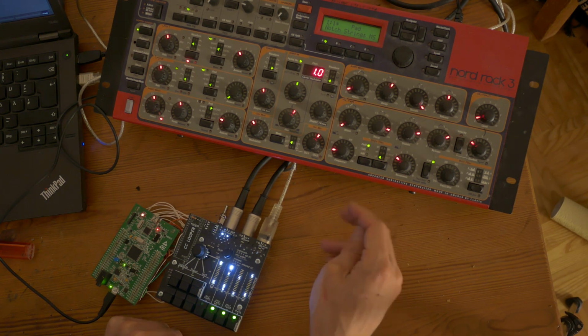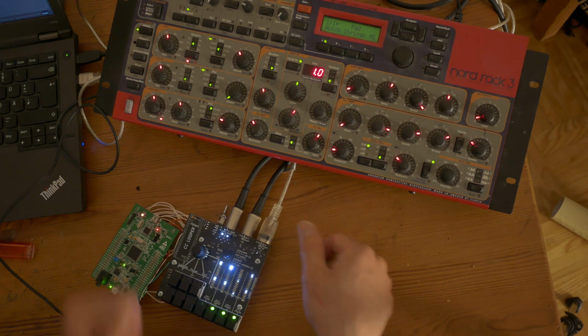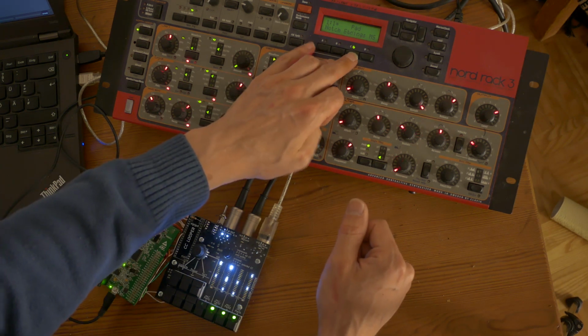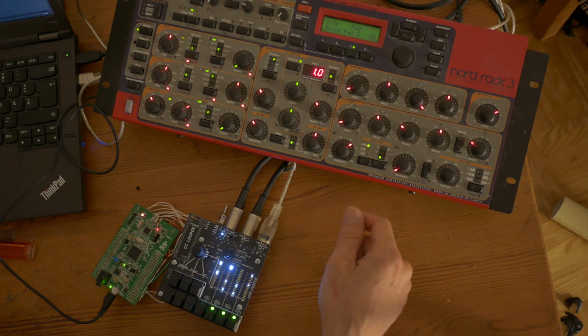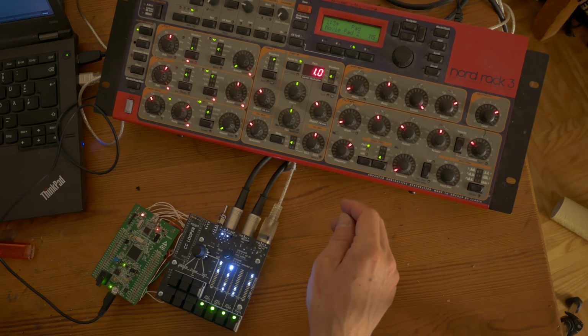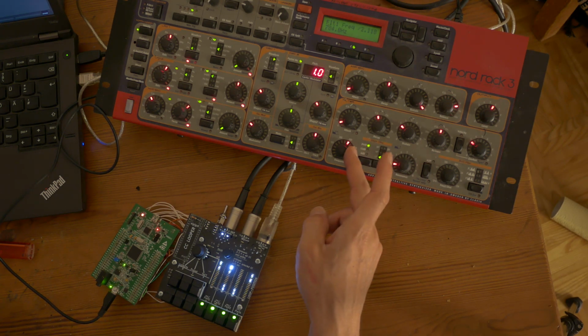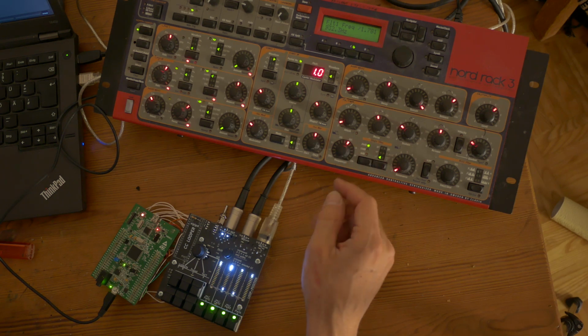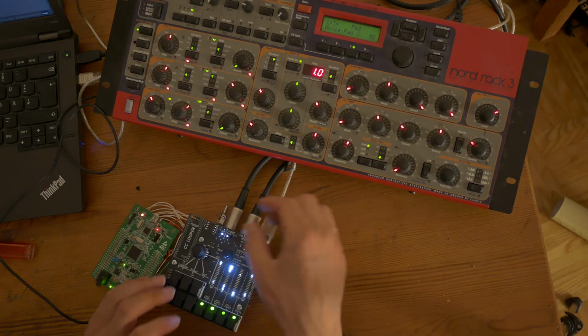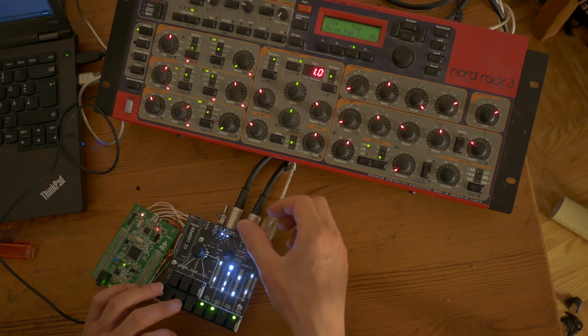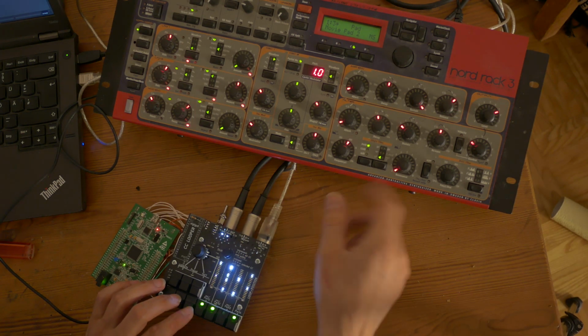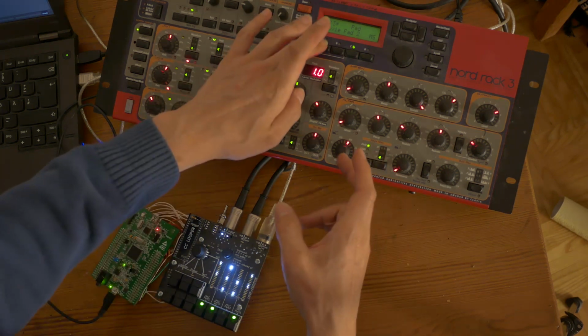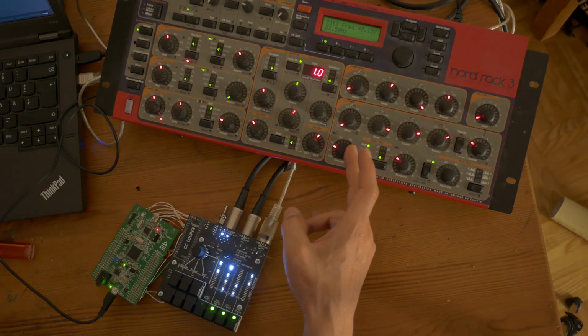Copy something from one part to another. For example, I like this bass line thingy. I have to select it. Now I press copy and go to the track where I want to paste it. For example, this.